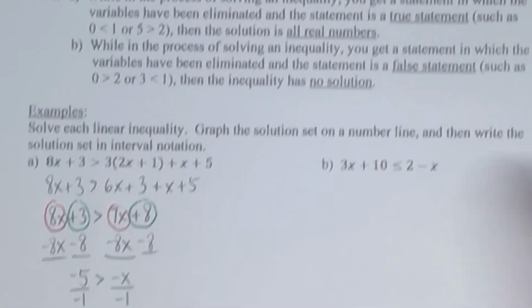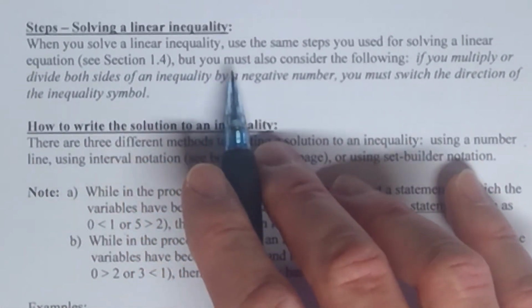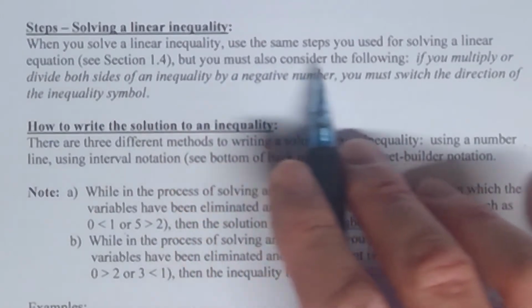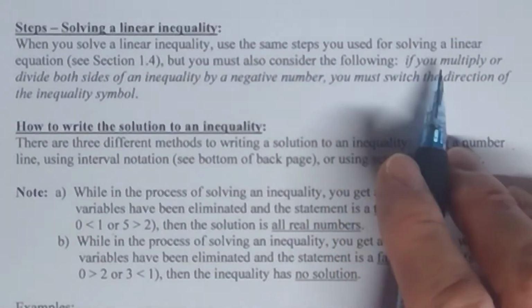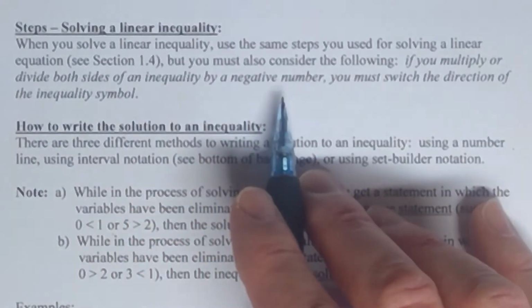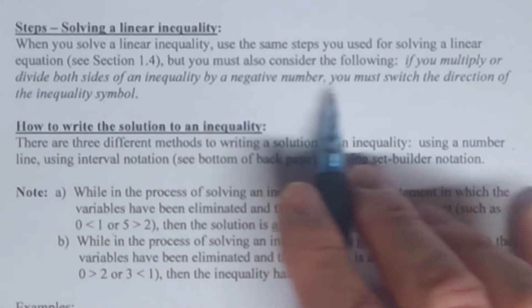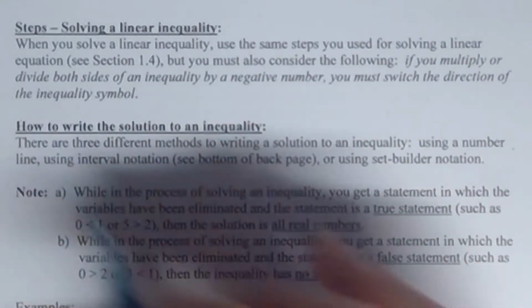Let's go back up to the directions up here. It says the steps are the same, but you must also consider the following. If you multiply or divide both sides of an inequality by a negative number, right now we're dividing by a negative, aren't we? If you multiply or divide both sides of an inequality by a negative number, you must switch the direction of the inequality symbol.